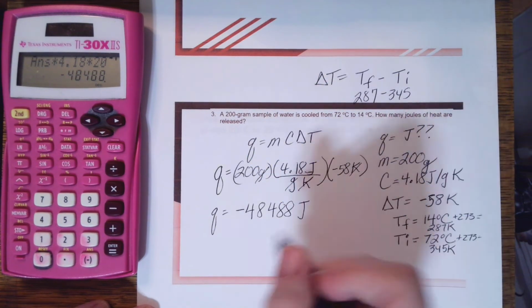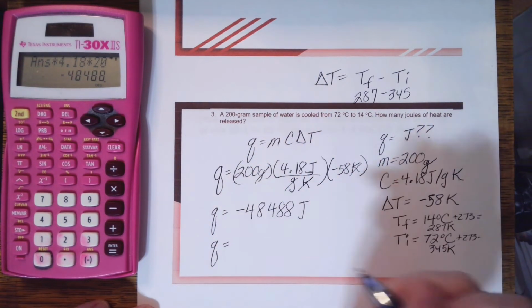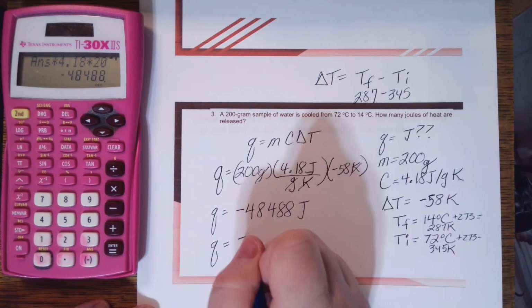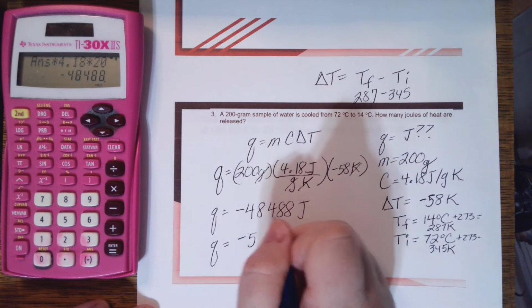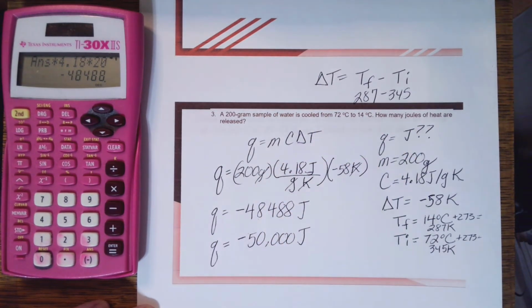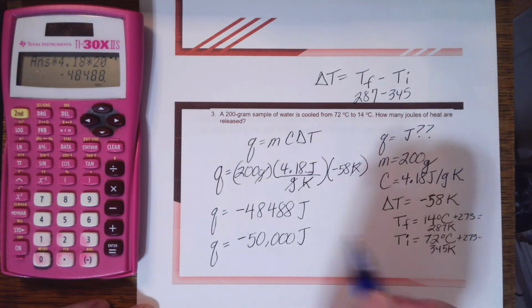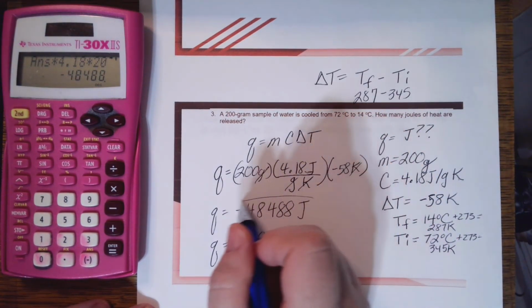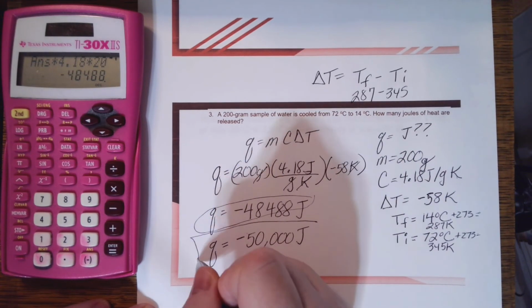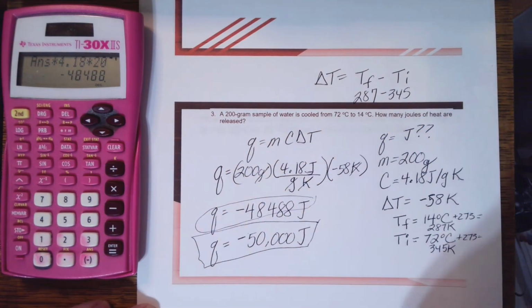So if I'm rounding this to only one significant figure, well, that's this one. So that would be negative, and then I'm going to fill these in with zeros. Okay, there you go. Most of the time, you're going to be just fine giving this answer. But with significant figures, this is your answer.